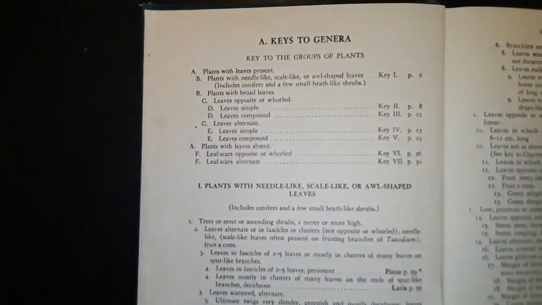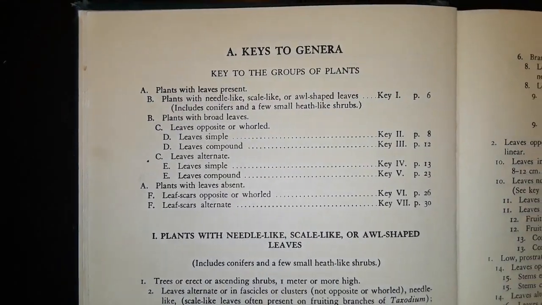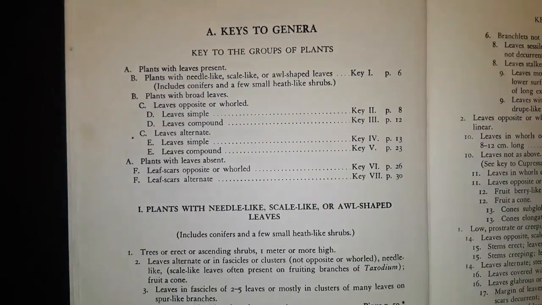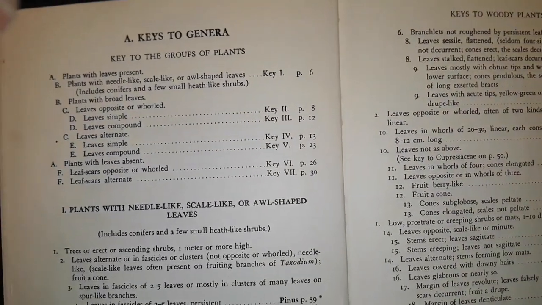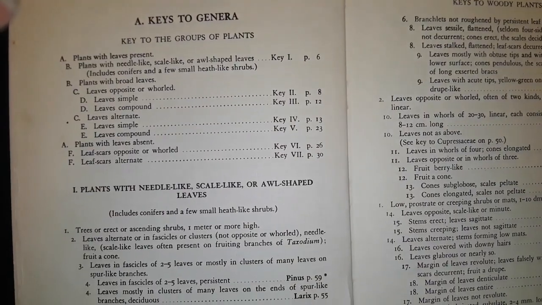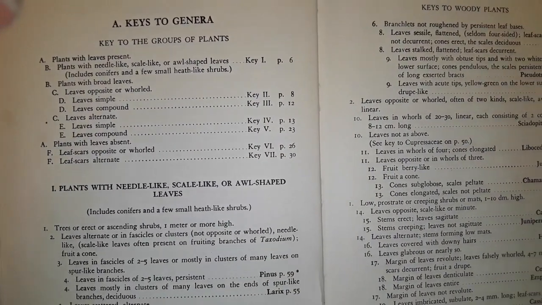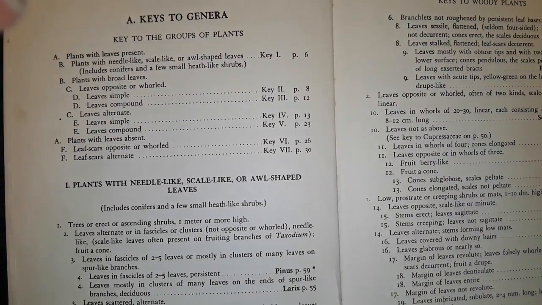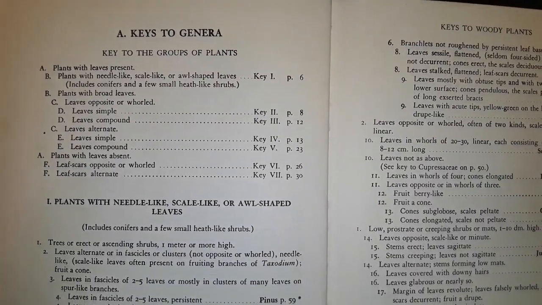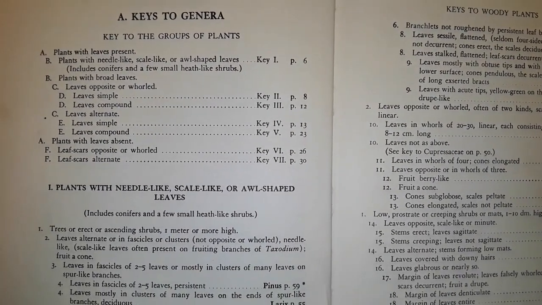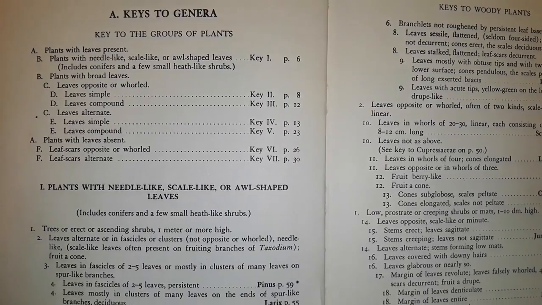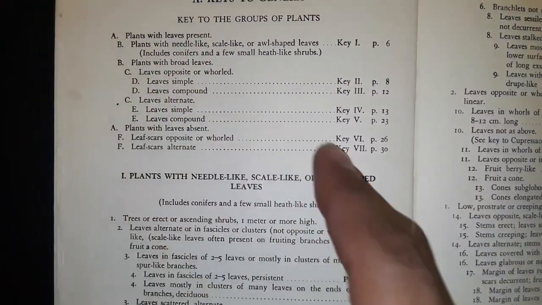All right, so let me show you what I was talking about. Here's keys to the genera. And then further on in the book, you have the keys to the species. Once you key it down to a specific genus, you can go ahead and try to key it out to a specific species. And it starts out very simple.